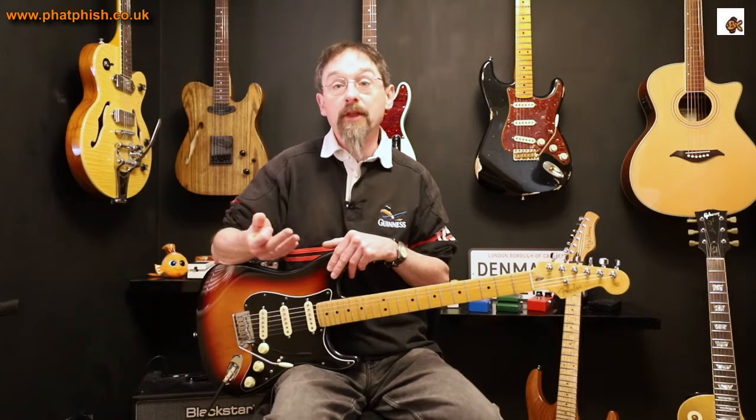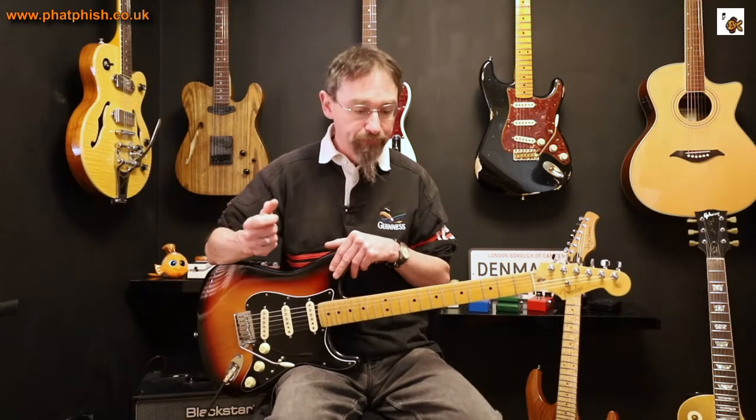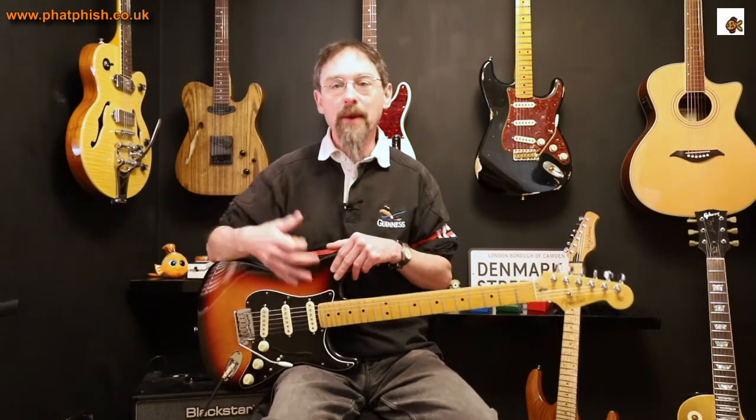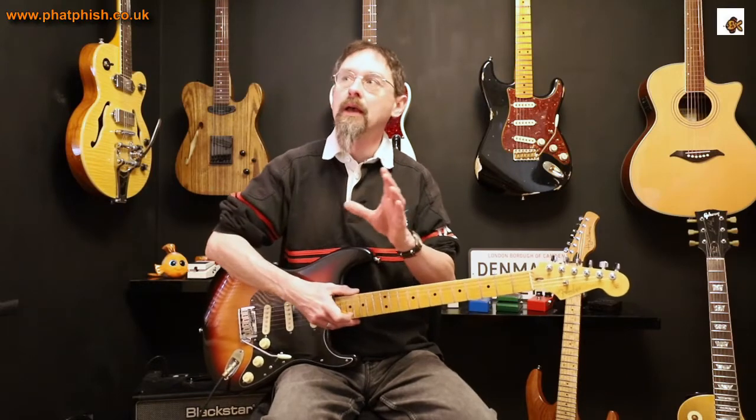And also in the preamp, that's where we've got what we call the tone stack. You know, the things that allow you to control the bass, the middle, the treble and whatnot. And that's basically what gives the amplifier its sound, its voice, really.